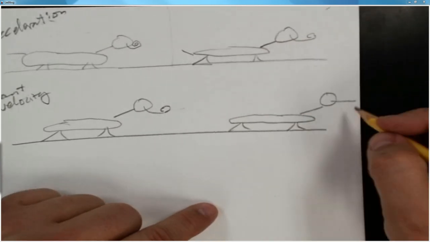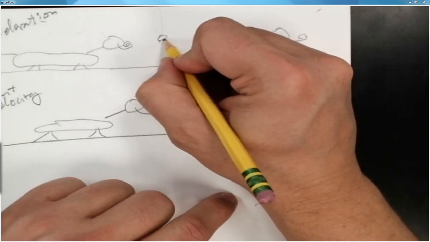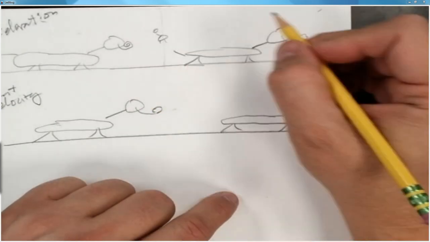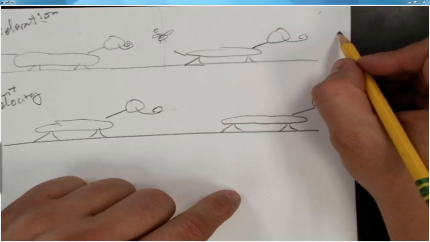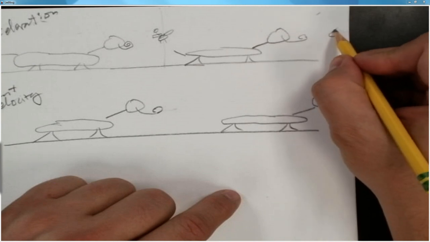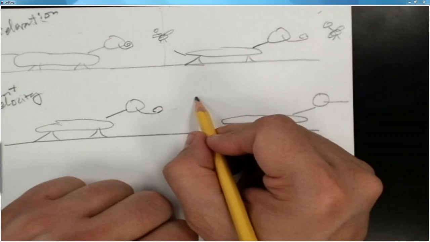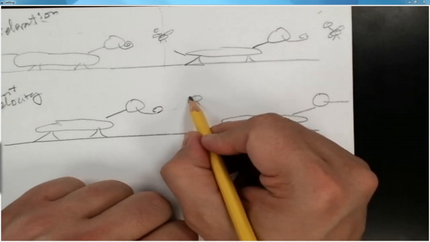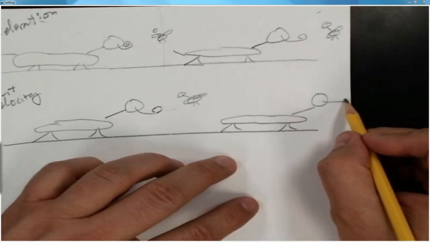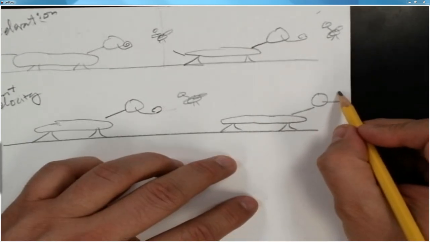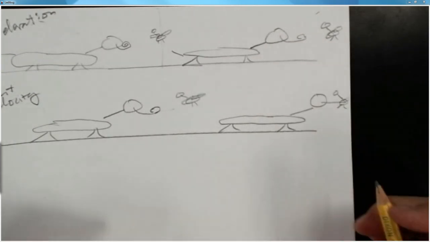So now it's fully out, and I guess we should put little flies in here because he's trying to catch the fly with wings. And now he's caught the fly. So the fly is not very happy right now.